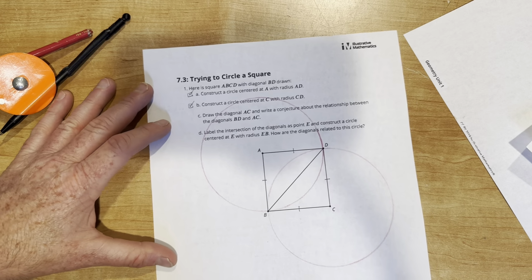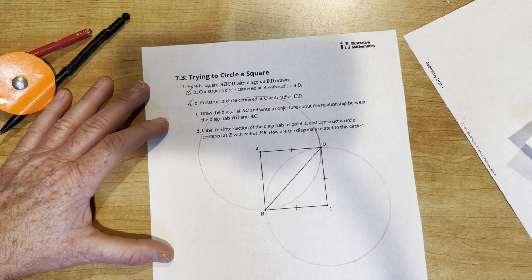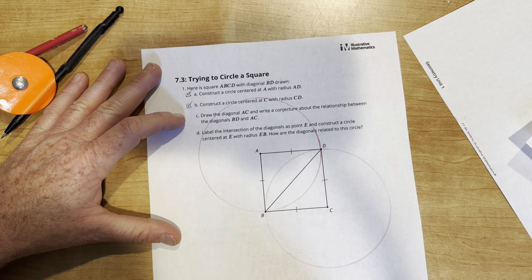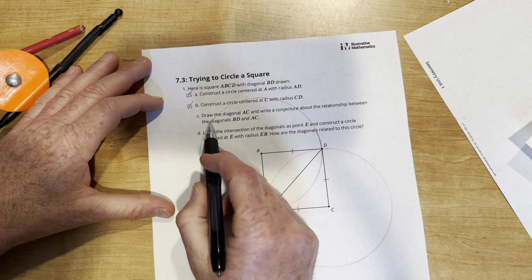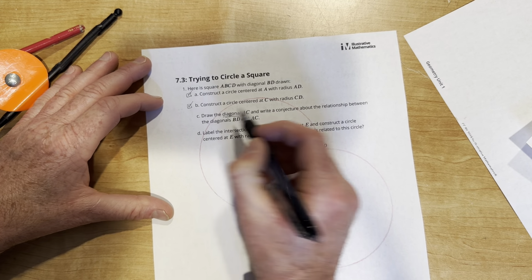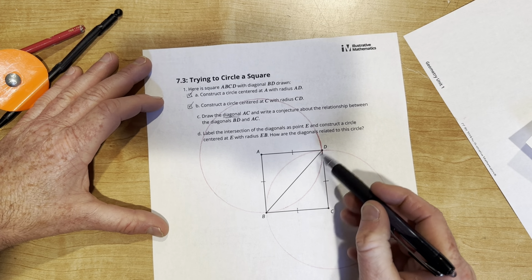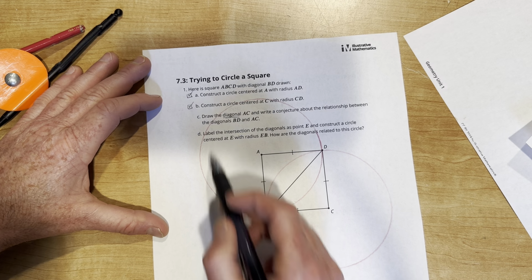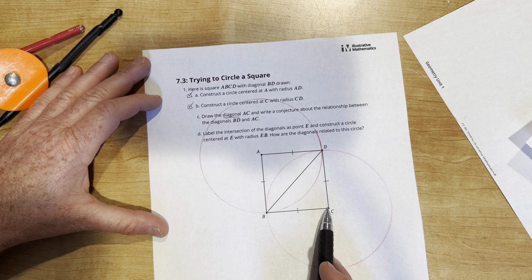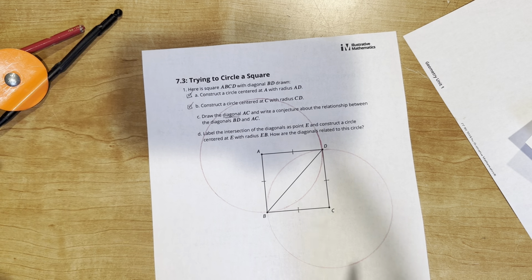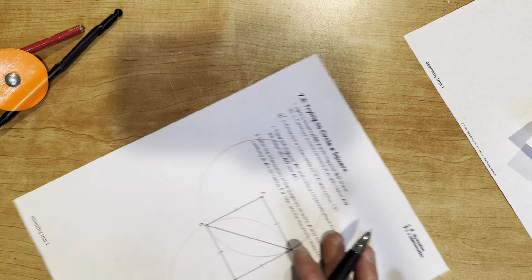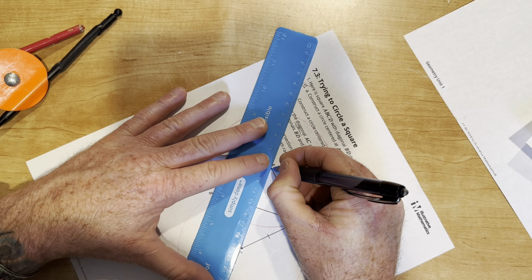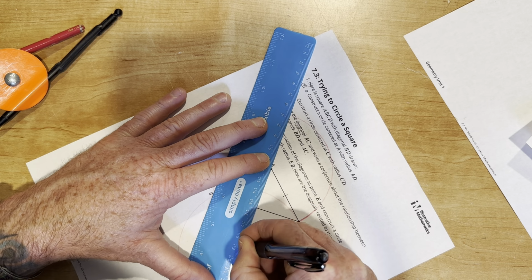Okay, so that's step 2. Then step C, or the third step, is draw the diagonal. BD was an example of a diagonal. Now we've got to draw AC. That's pretty easy. There's A, there's C. Draw the line between them.